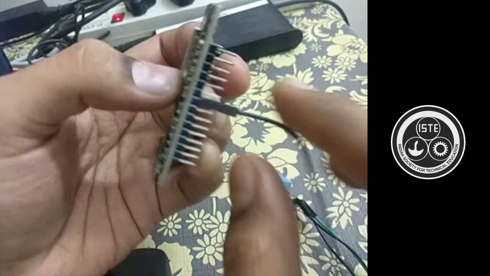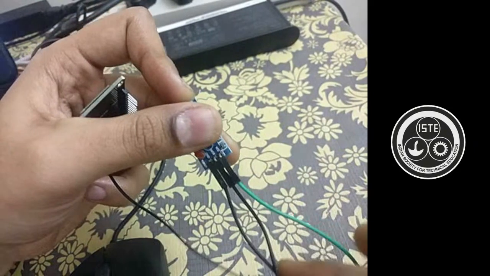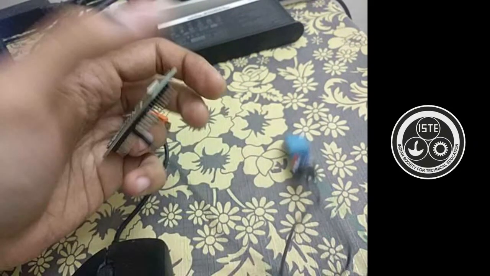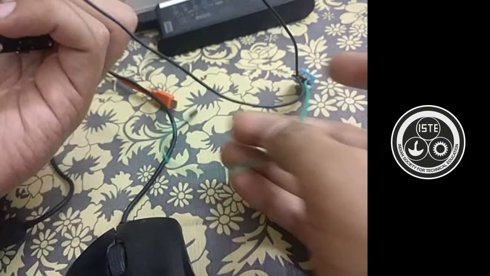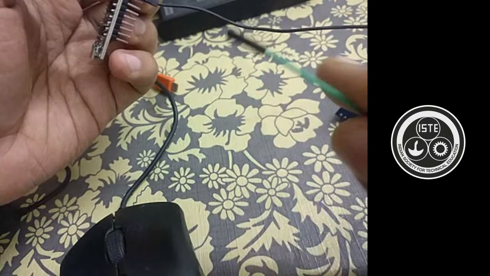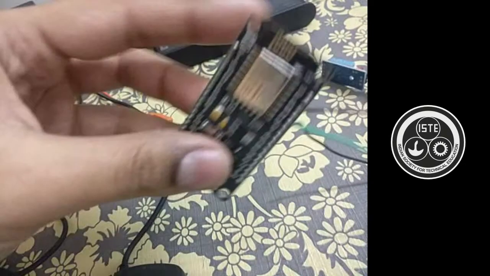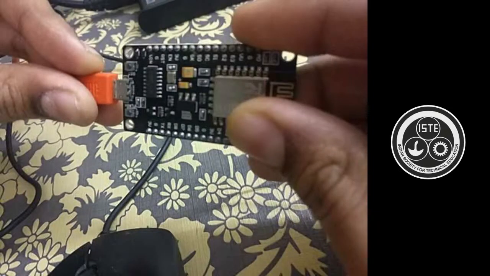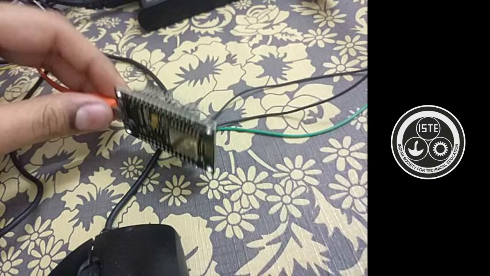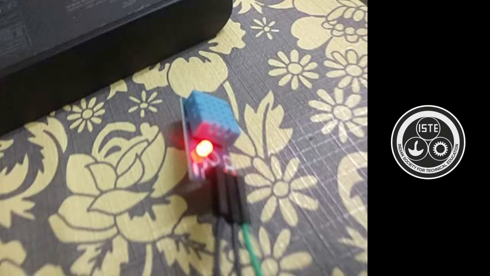And the center pin of this sensor is the data pin. I will be connecting the data pin, as we discussed, to D3. And the third pin here is the power pin, the VCC pin. As you can see, I will be connecting the VCC pin to the 3 volt input. Now the connections are done. Now I will be connecting a USB cable to the NodeMCU, and you can see the LED in the DHT11. Some sensors have an LED, some sensors may not. Now it started to power.